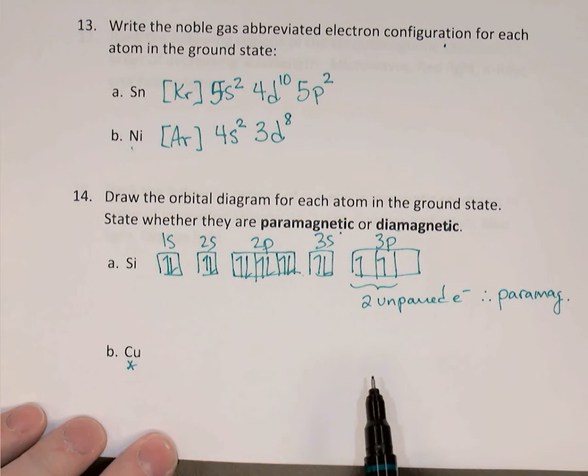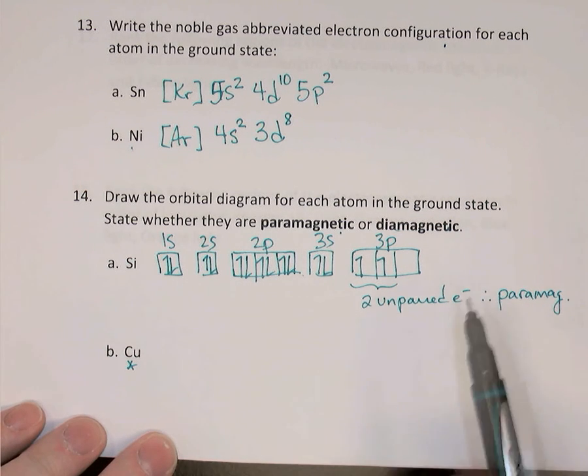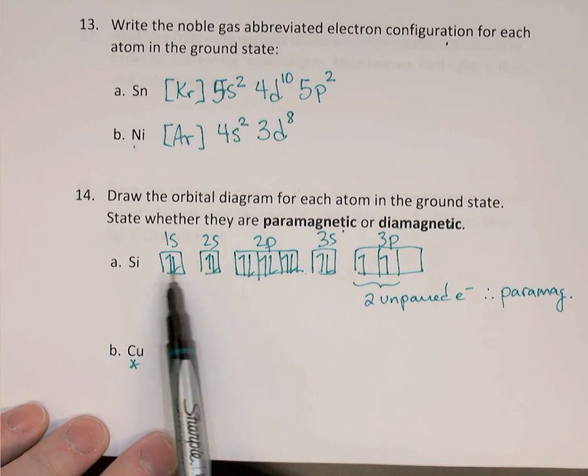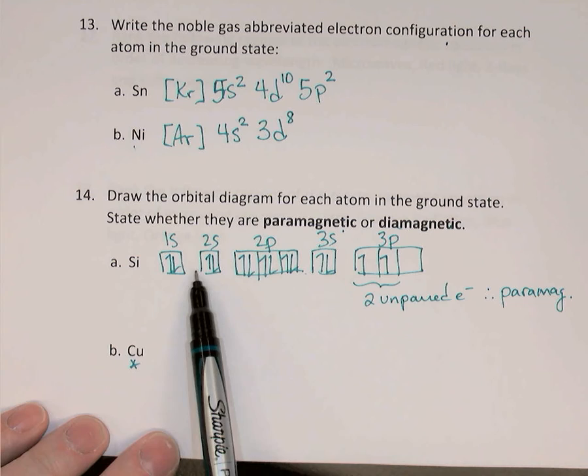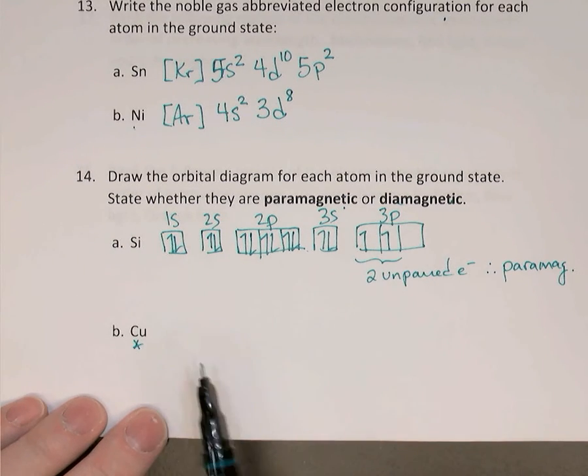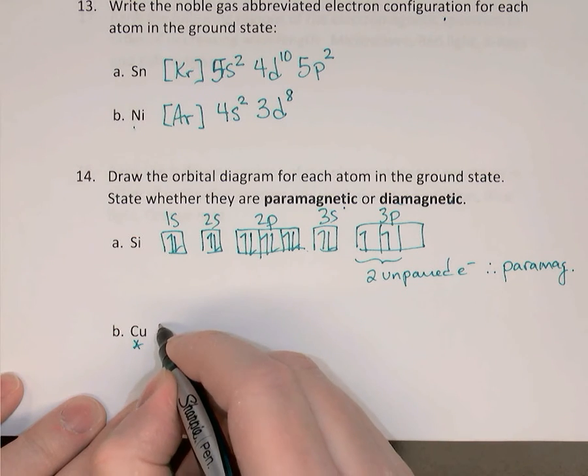If you have unpaired electrons, 1 or more, you are paramagnetic. If you have no unpaired electrons, these are all paired up, then the element would be diamagnetic. So for copper, we'll do the same thing.